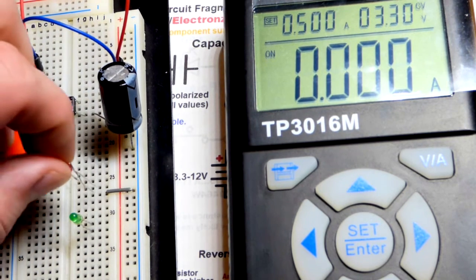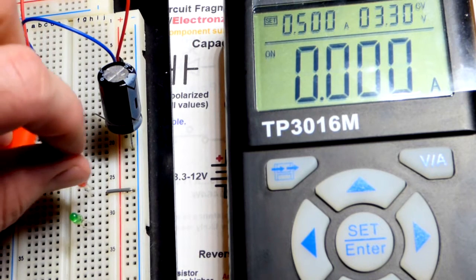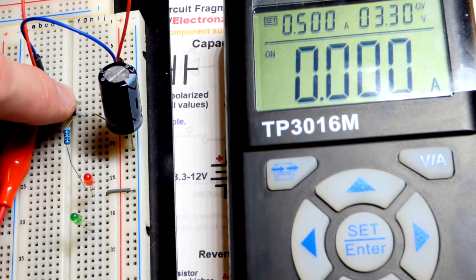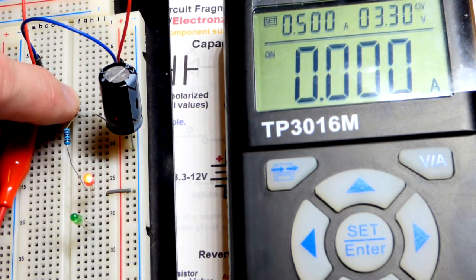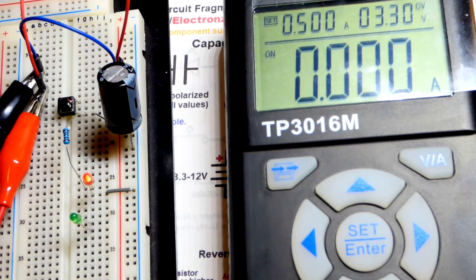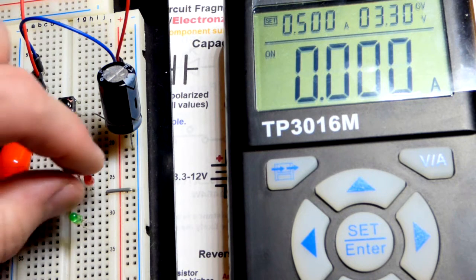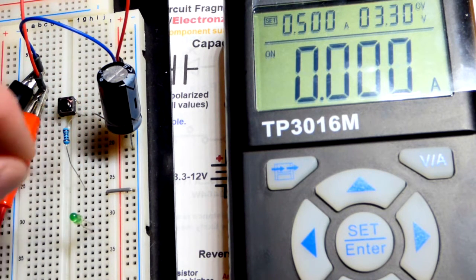Let's see how this fares with the red LED and do the same thing. And you see the LED is not nearly as bright. It's still not showing any current, but it's letting more current go through it, even though it's not as bright, and it's turning off quicker. So we substituted the red LED for the green one.